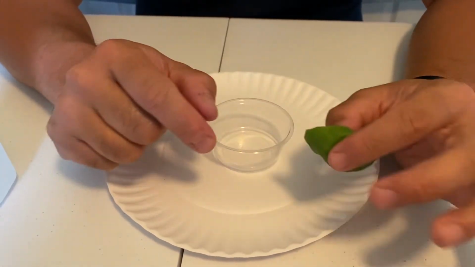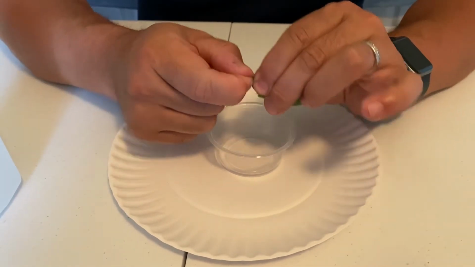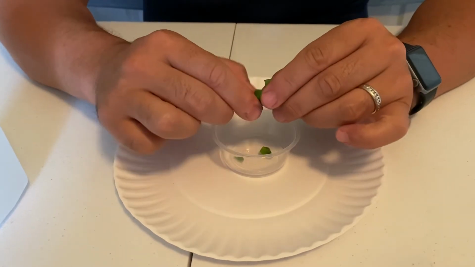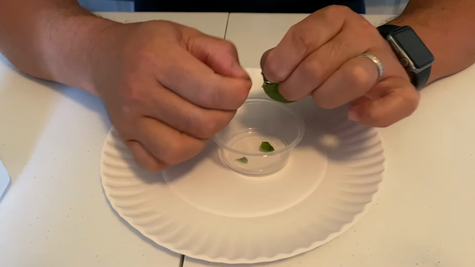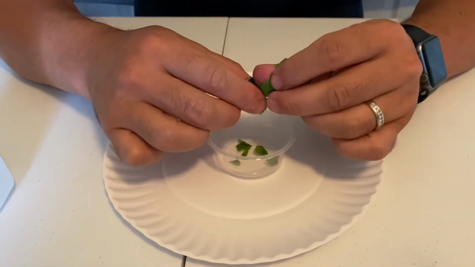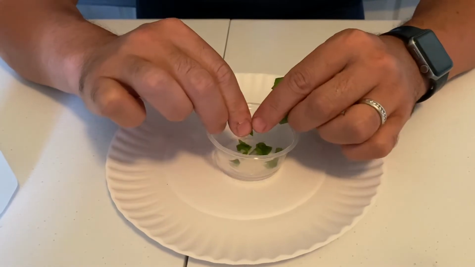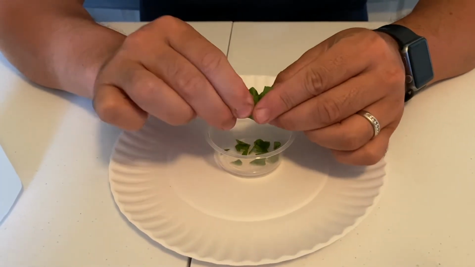And you're going to rip them up into tiny little pieces and put them in your one souffle cup. So here we go. I'm really just going to sit here and try to rip it up and really get them into tiny pieces. Like so.